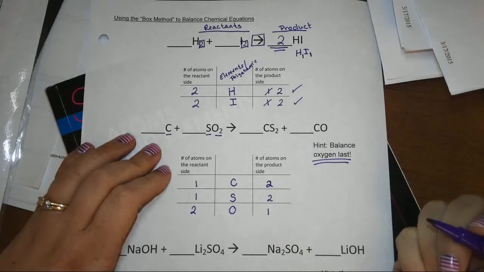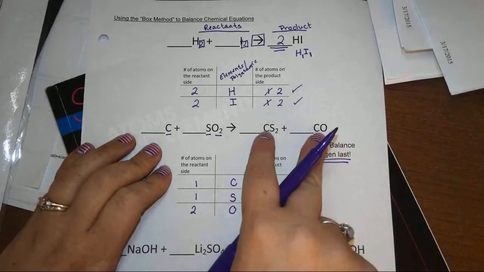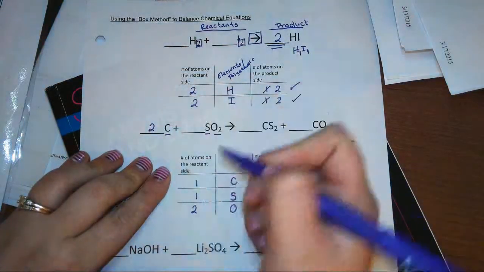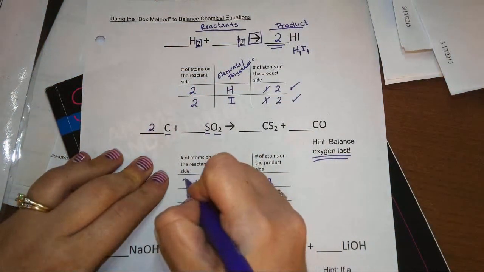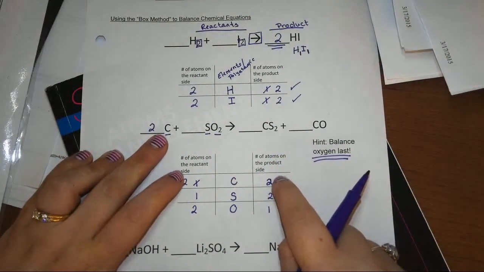Okay. So I'm going to go ahead and try to balance my carbons first. So I've got 2 on one side and 1 on the other. I'm going to put a 2 over here. So that's going to make this carbon on my reactant side 2. My carbons are balanced now.